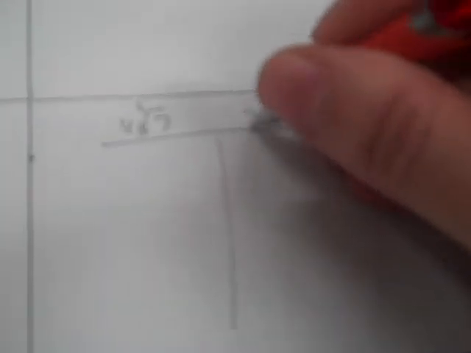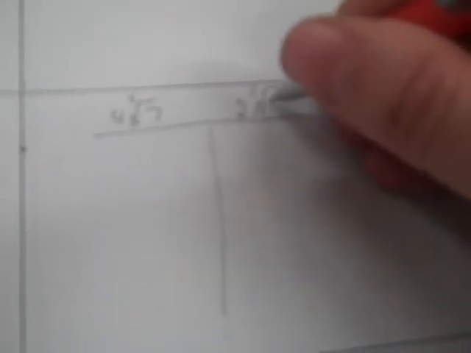Okay, the next problem. 4 cubed root of 7 plus 2 cubed root of 448. Now this is addition, so let's set up our table. So 4 cubed root 7, and then 2 cubed root 448. Okay, so there's 2 steps to simplify these.